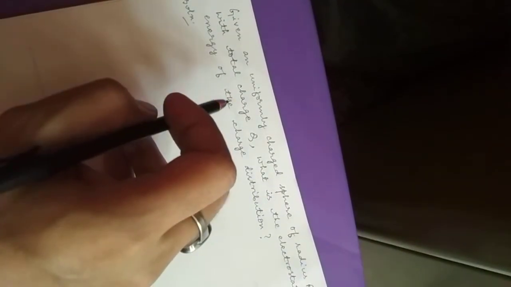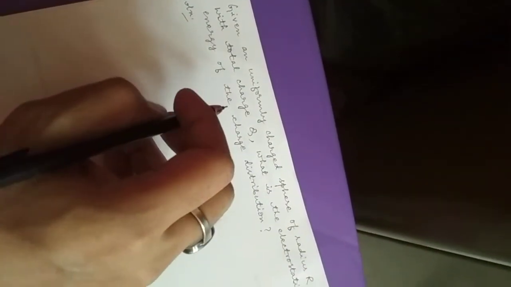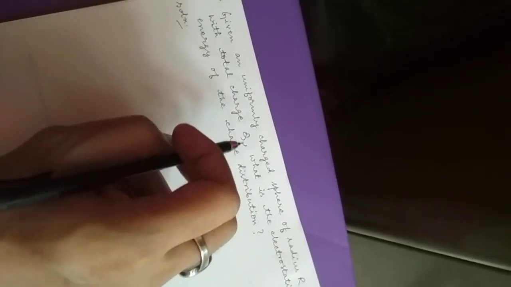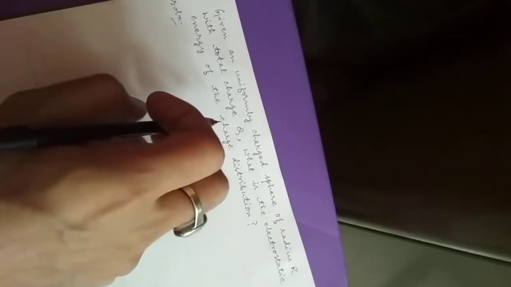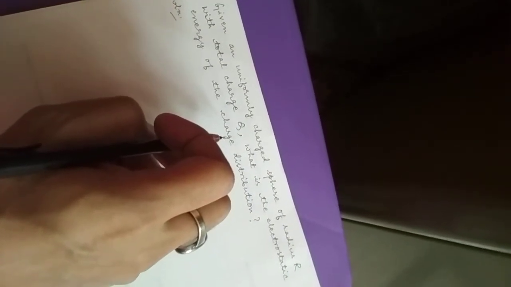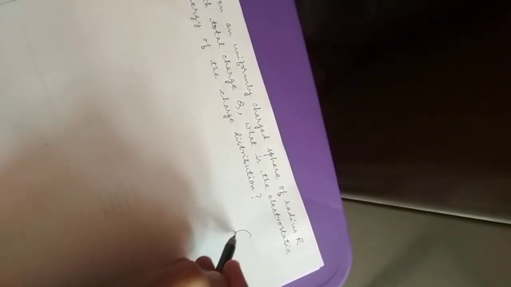Okay, so in this question we have a spherical charge distribution which is uniformly charged with total charge given Q. And we have to find the electrostatic energy of this spherical charge of radius R and total charge Q. So what we have to do is, let there be a small sphere.